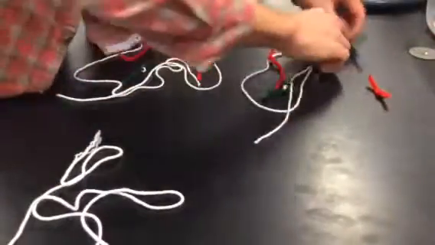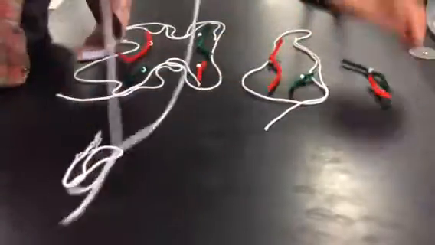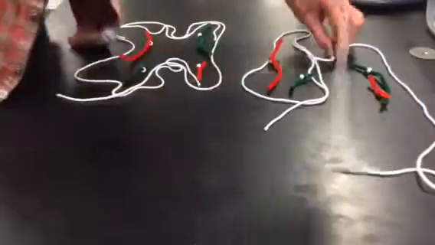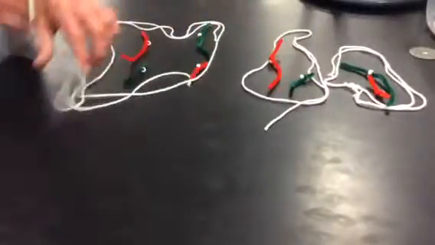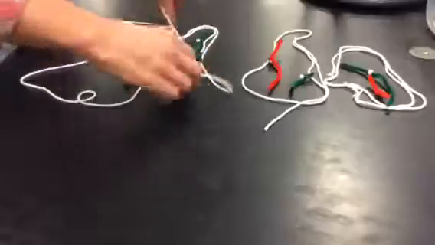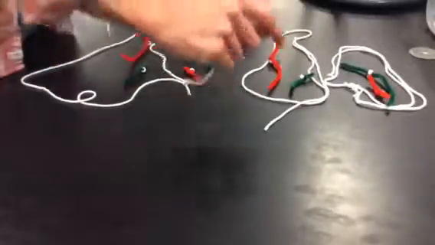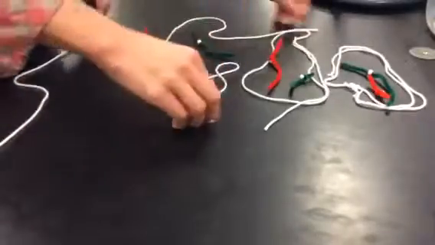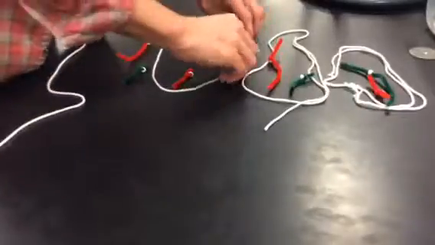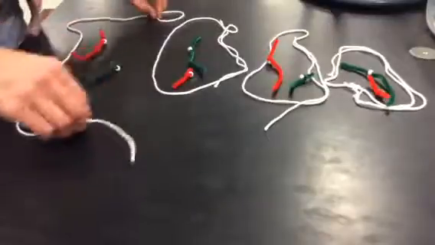So we have a daughter cell there, and then we have a daughter cell here. And then same goes for these. And then our final cell here.